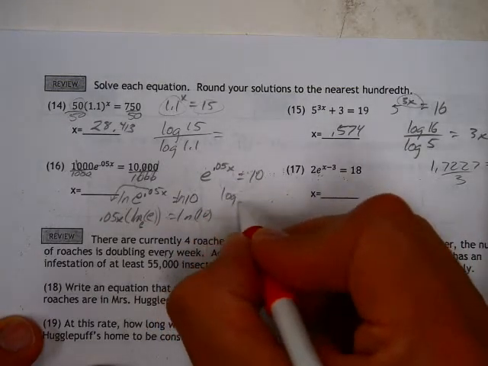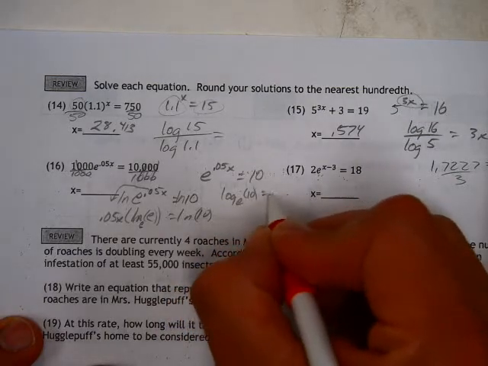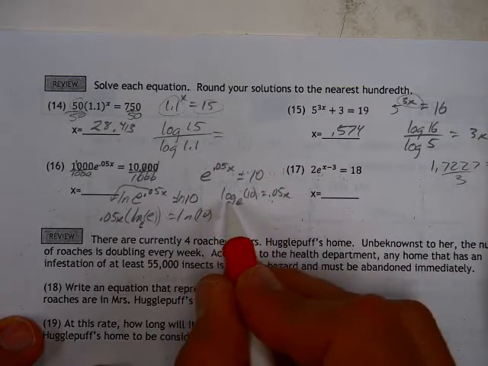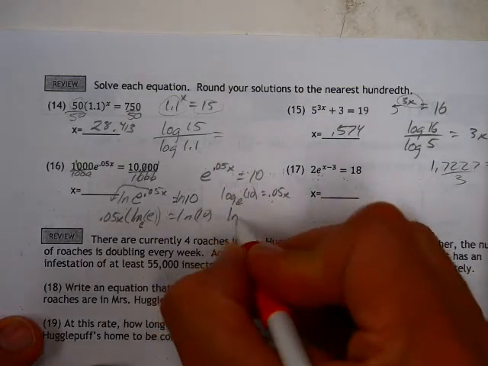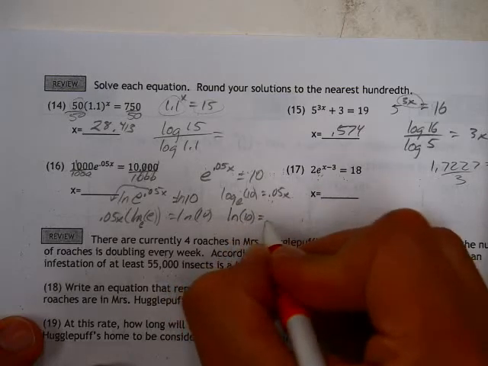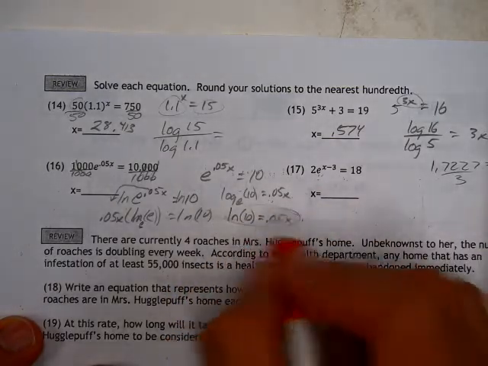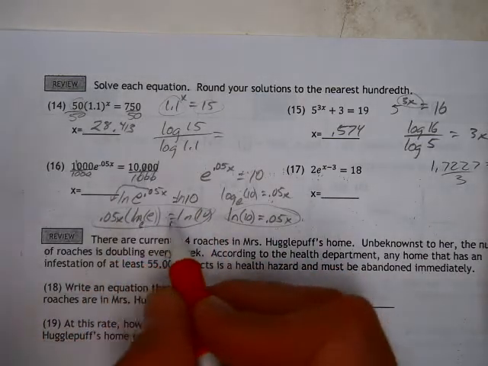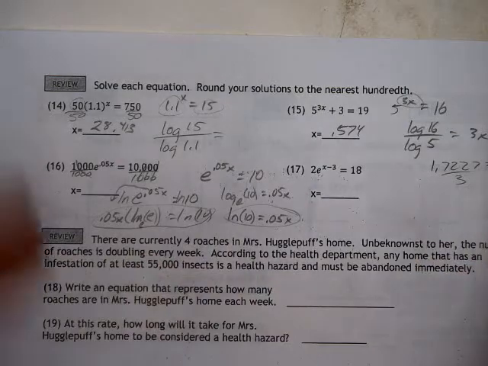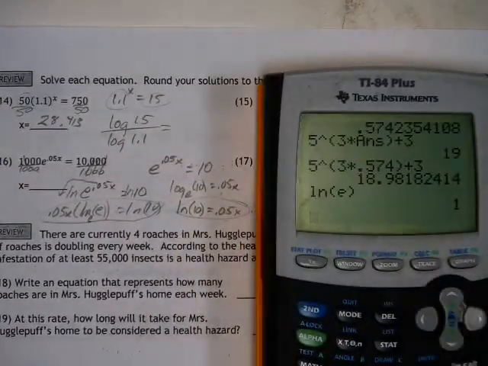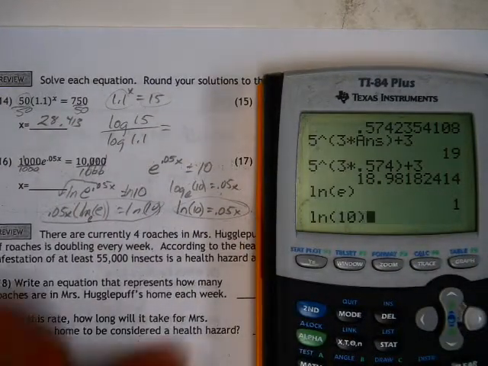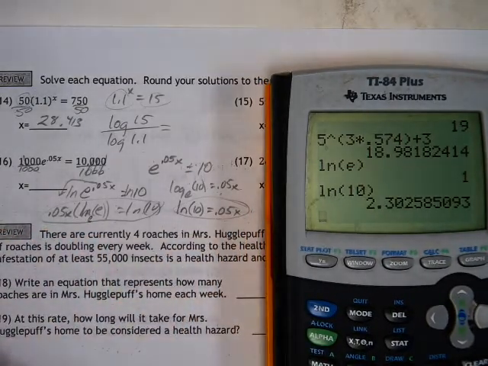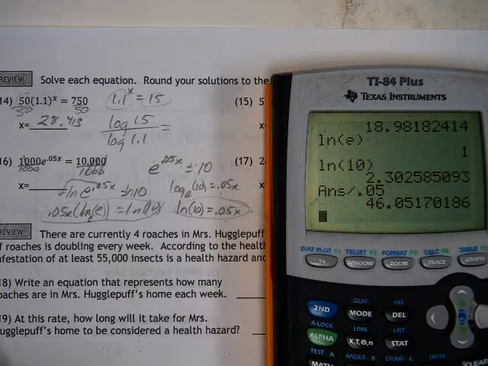Now you can write log base e of 10 equals 0.05x, but it's more letters than necessary, because if it's a base e, then it's a natural log of 10 equals 0.05x. So we got this doing it that way. We kind of got this doing it another way, but we had just to remember that that's just e, or just 1. So you end up with the same thing. Go to your calculator. The natural log of 10 is equal to 2.3-ish, but now you got to divide that by 0.05.